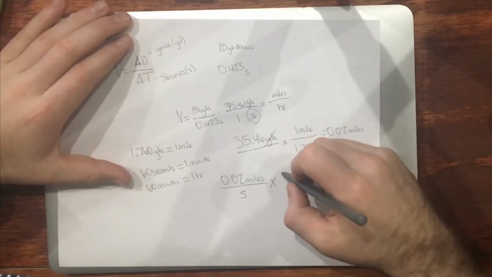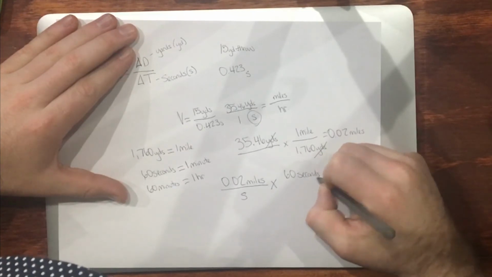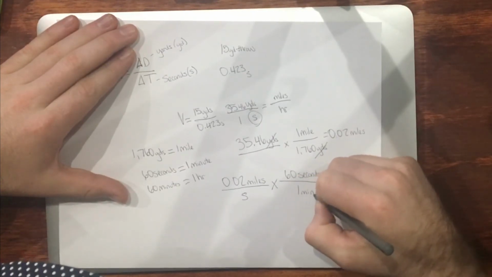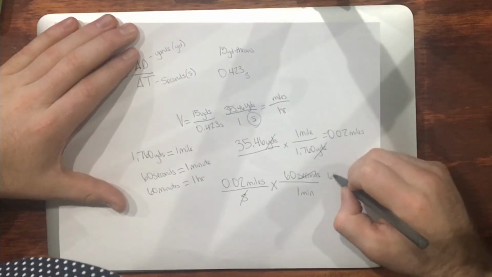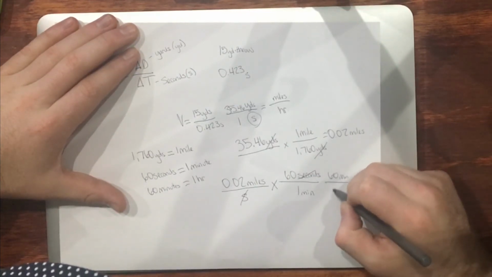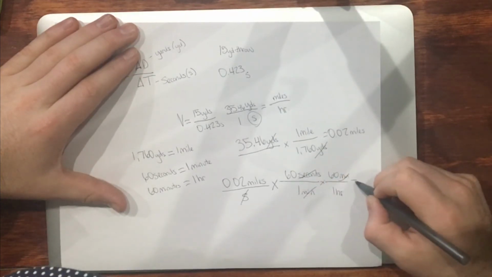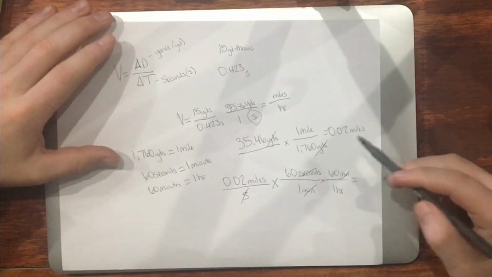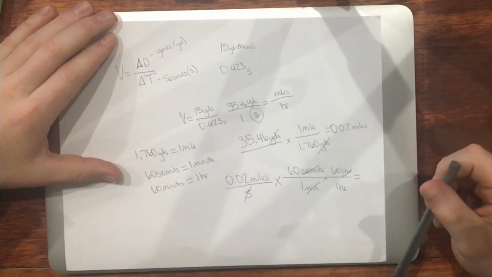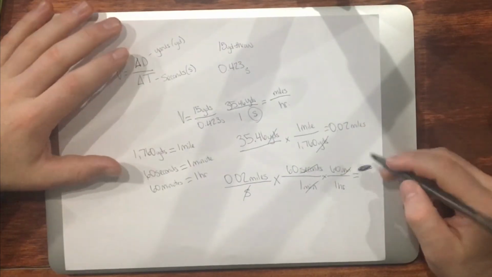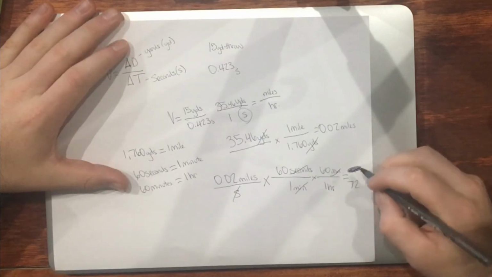There are 60 seconds in 1 minute, so 60 seconds goes on top so that we can cancel out. 1 minute cancels. Now there are 60 minutes in 1 hour, so that cancels. And so now we are where we want to be. So we multiply 0.02 miles times 60 and then times 60. Once we do our calculations, we find that it is equal to 72.